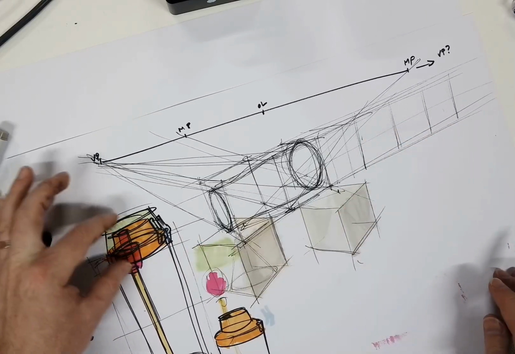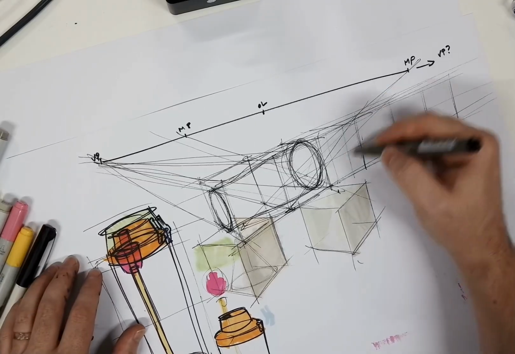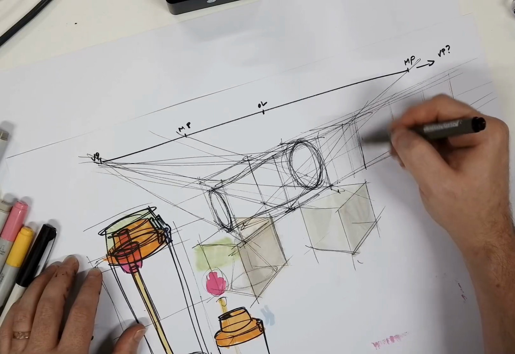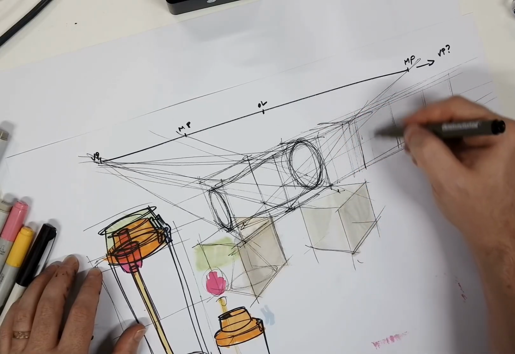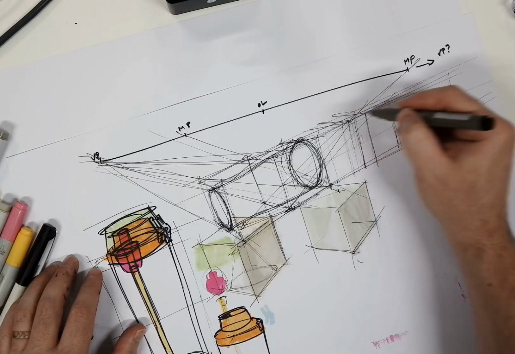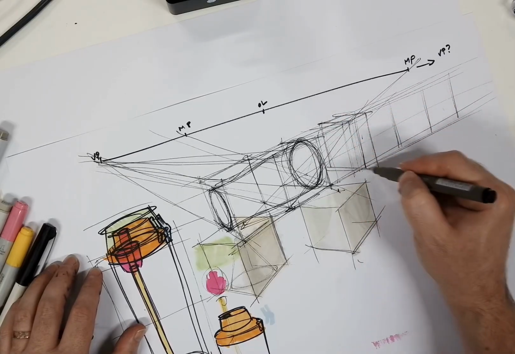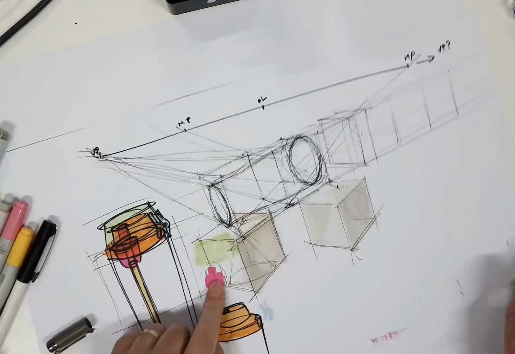That component is roughly about a half of a cube tall. So I'm going to start it maybe here. And I'm going to find half of a cube. So I'm going to eyeball it. I'm going to say that's half a cube. So now I know that that plane right there is where I'm going to draw this component.